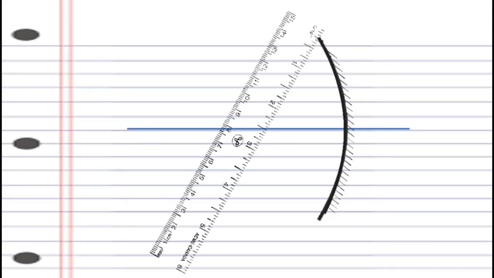Now bring back the scale. Let us draw incident ray. Now instead of drawing so many incident rays, let us take only one incident ray. And again here you have to make use of the line which is already there on your notebook and draw incident ray.